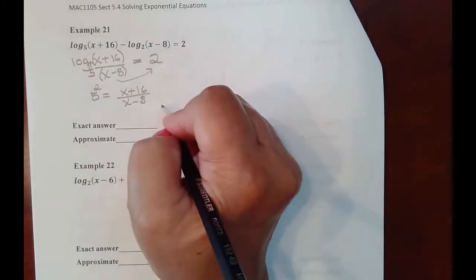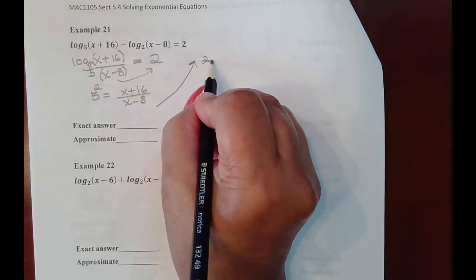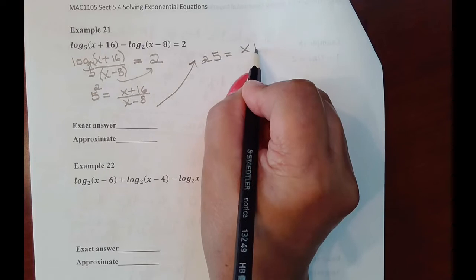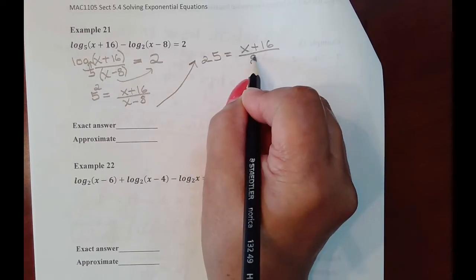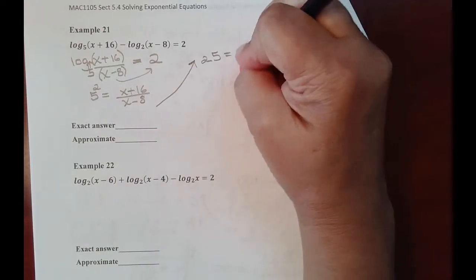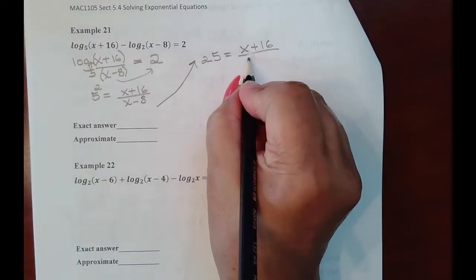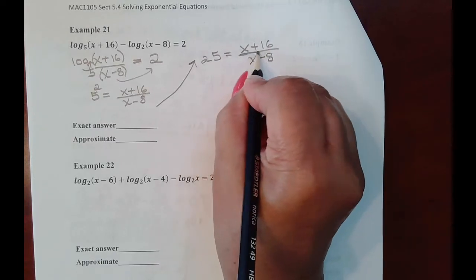Okay, so now I'm going to finish this up here. We now have 25 on the left-hand side, and we have x plus 16 over x minus 8 on the right. Now trying to get rid of the fraction, so we can continue solving without the fraction, we're going to cross multiply.